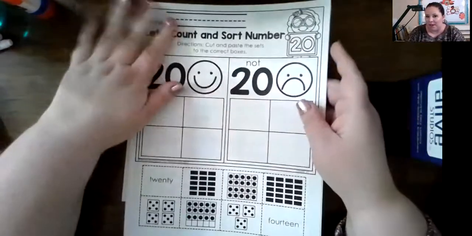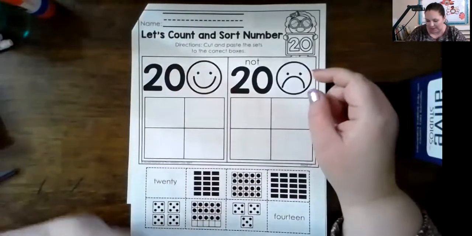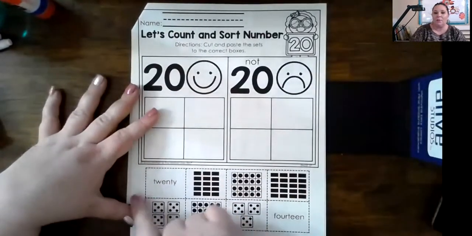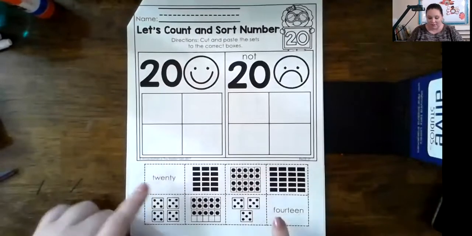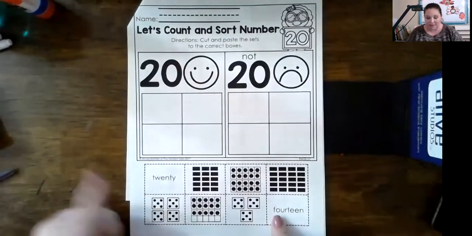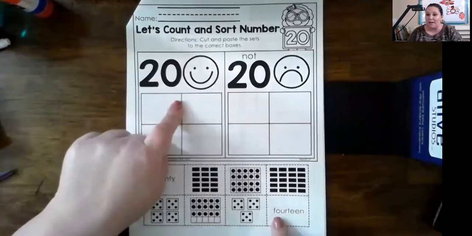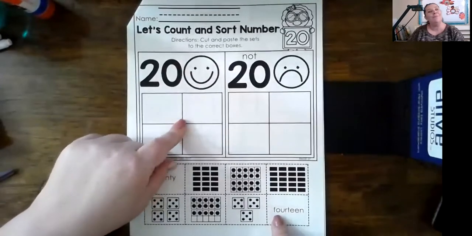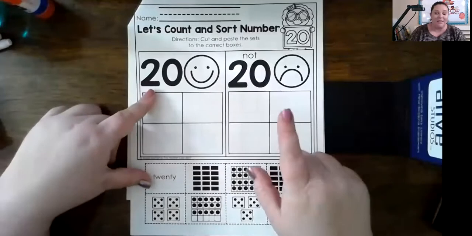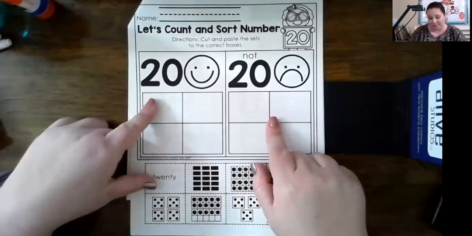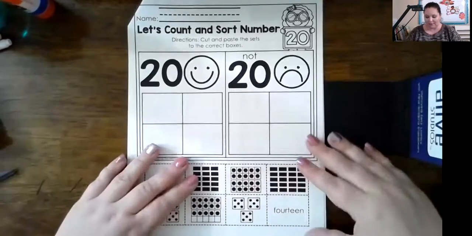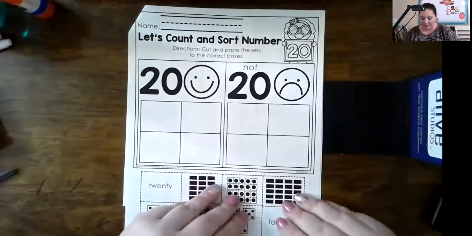All right. You know how to do this page. It's super easy. You don't need me. You're going to cut, trim, and separate your pictures. So they threw in a couple words. If it does represent 20, it's going to go on the smiley face. If it does not represent 20, it's going to go on the sad face. All right? You got this. All right, our next page.